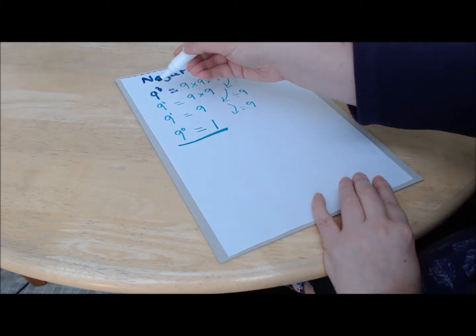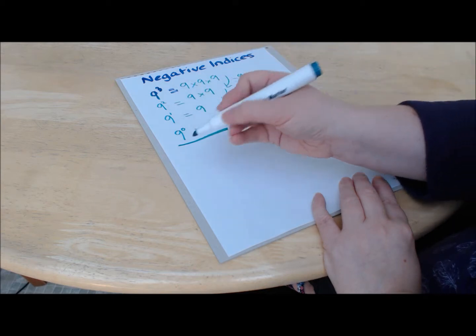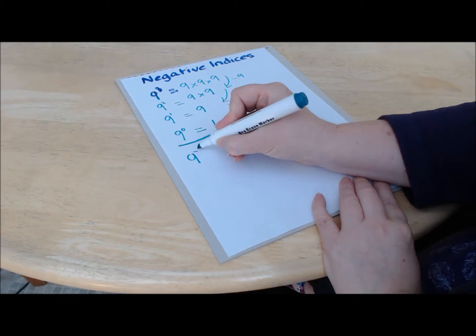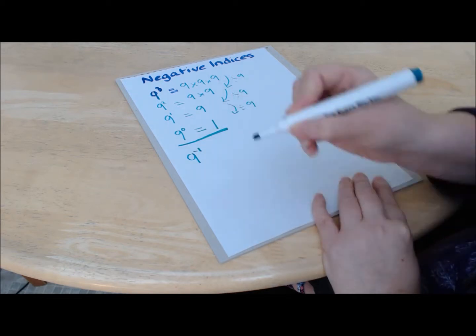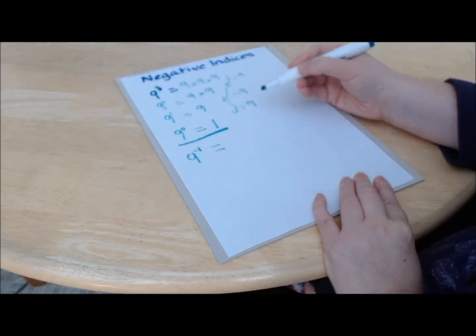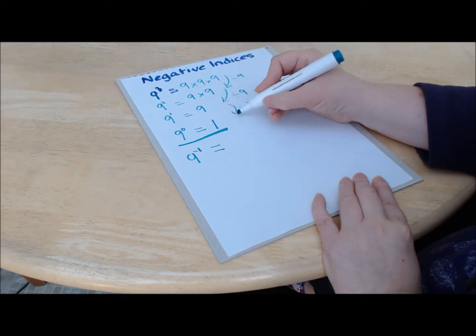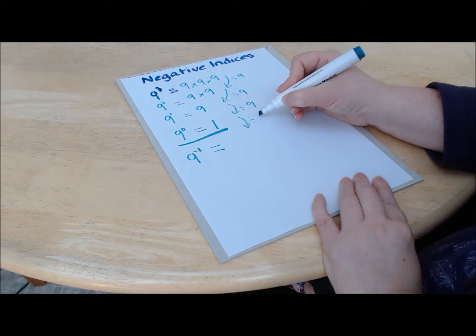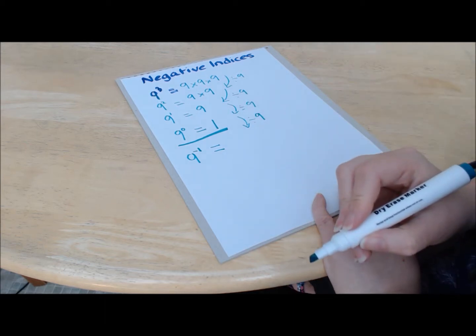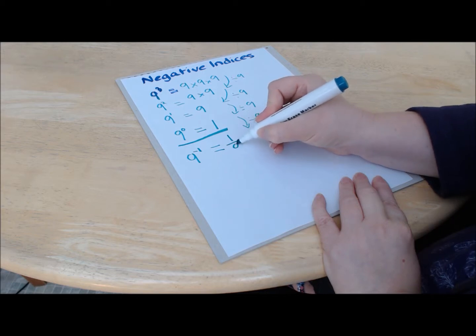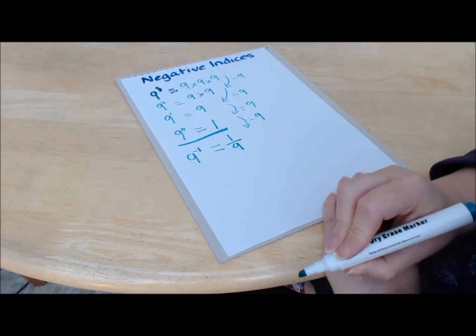Now, if we continue this pattern down, the next logical conclusion is 9 to the power of minus 1. If we look at our pattern here, what do we need to do? We need to do 1 divided by 9. Now don't overcomplicate this. 1 divided by 9. It's that simple.